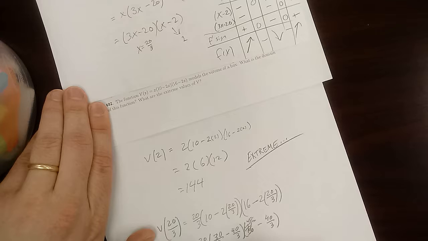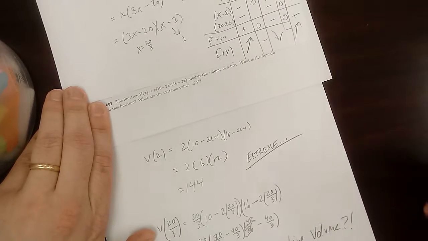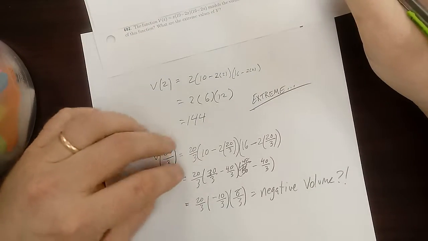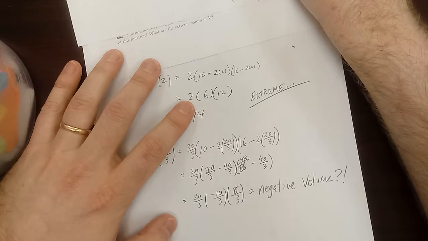Because this is telling me that at 20/3, I get negative 10/3, 8/3. I get a negative volume. Oh no! Oh, what did I do? Everything's broken.